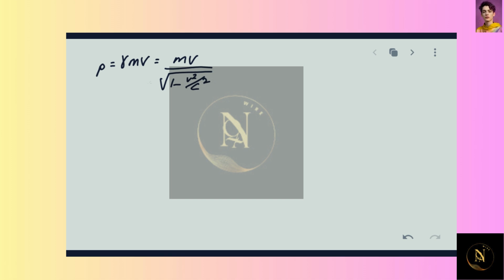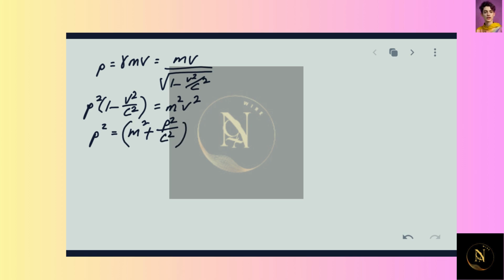What we're going to do is bring this square root to the left hand side and square both sides. This is what we get. Then we bring the term with v squared over to the right hand side, to be m squared plus p squared over c squared times v squared.